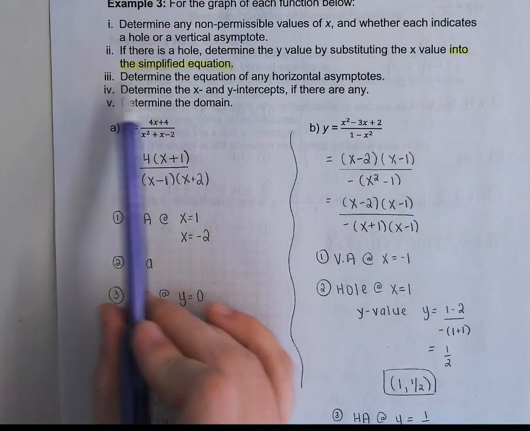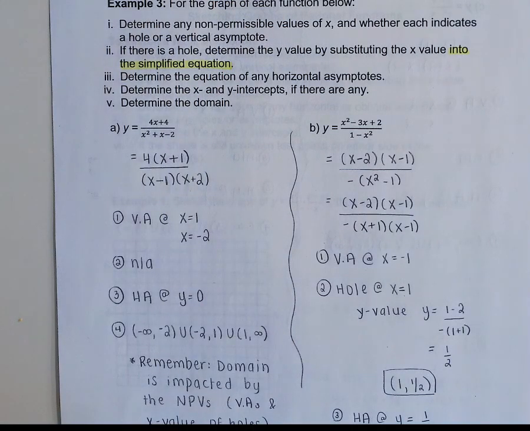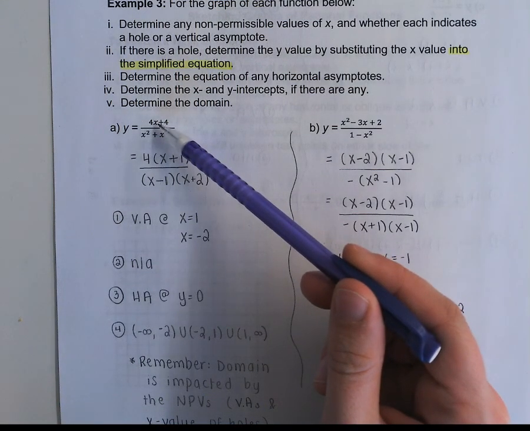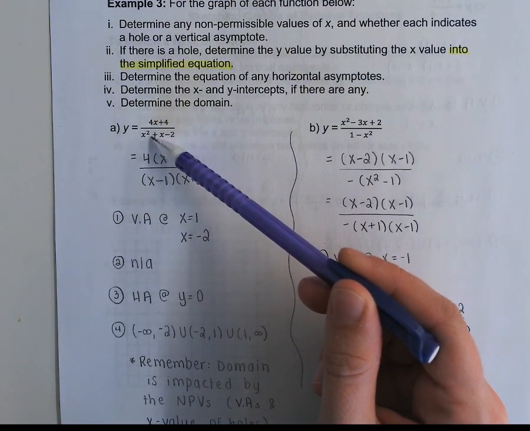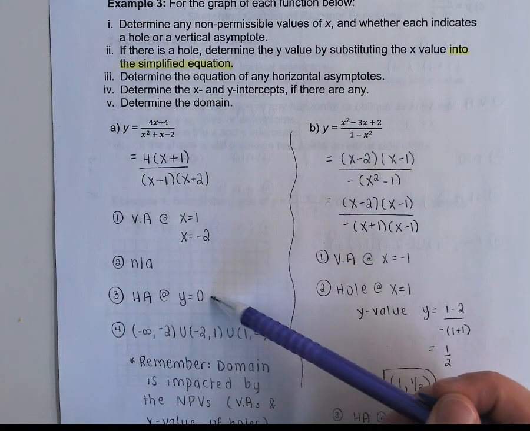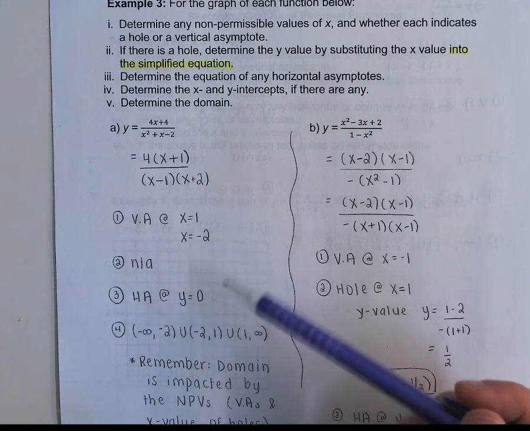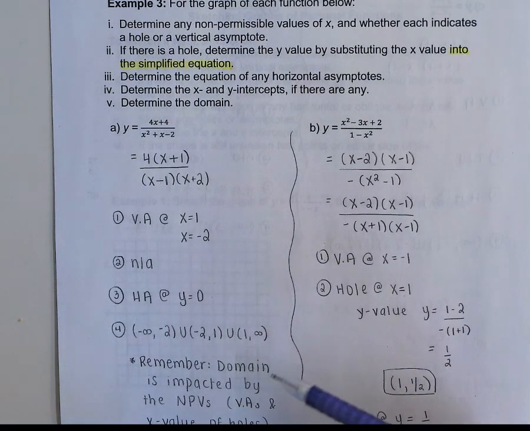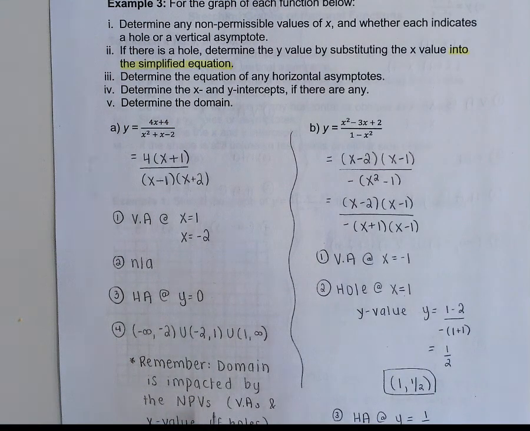For step 3, we were looking for the equation of horizontal asymptotes. So if you look at your equation, the degree of the top is smaller than the degree of the bottom. This means there would be a horizontal asymptote at y equals 0. Now, when I've asked you to find your domain, you can remember that your domain is impacted by your non-permissible values.